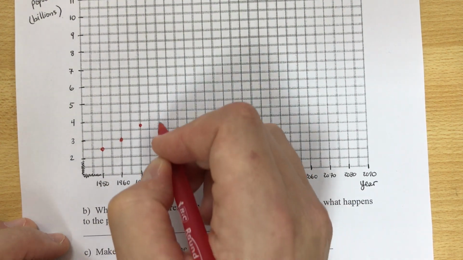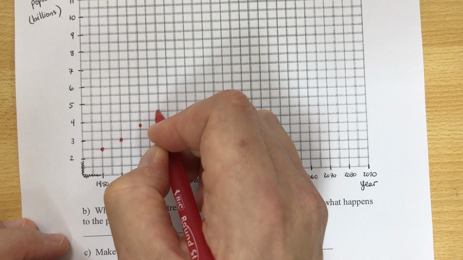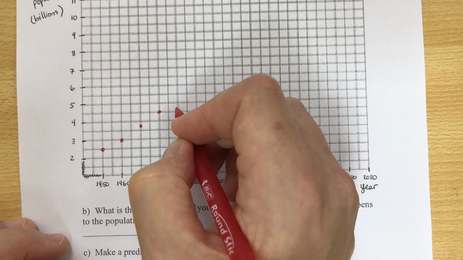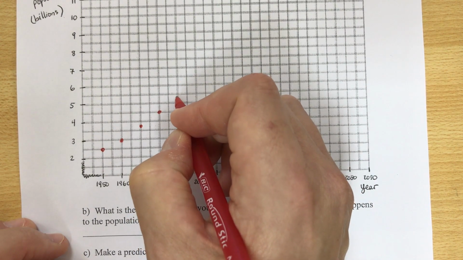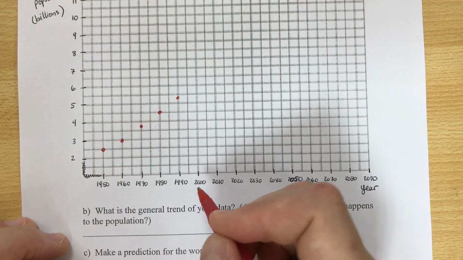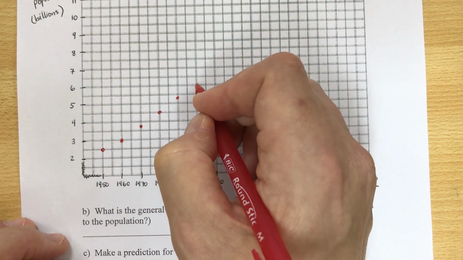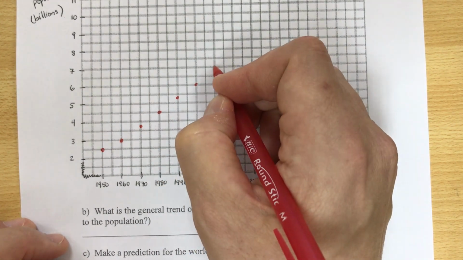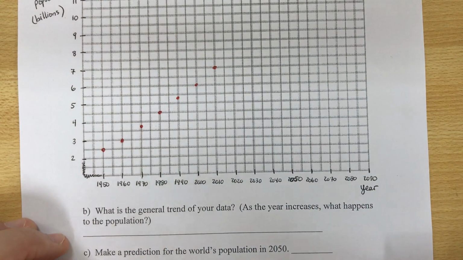And then 1980 is 4.5, so halfway between 4 and 5. 1990 is 5.3, so a little bit less than 5.5. 2000 is 6. 2010, the world's population was 7 billion people.